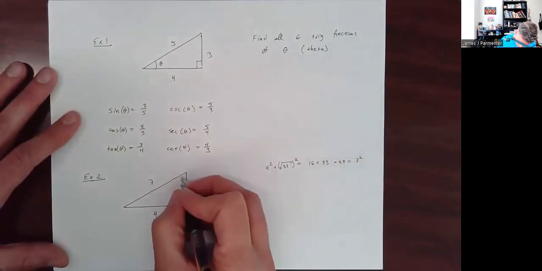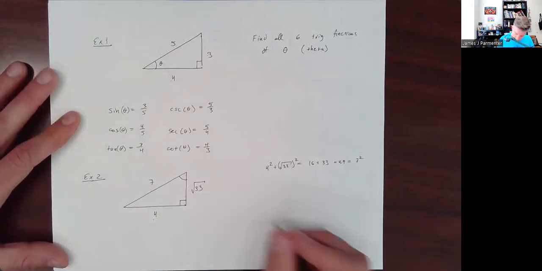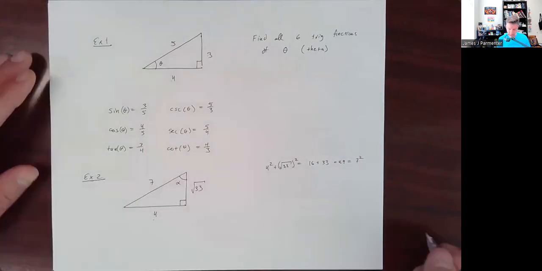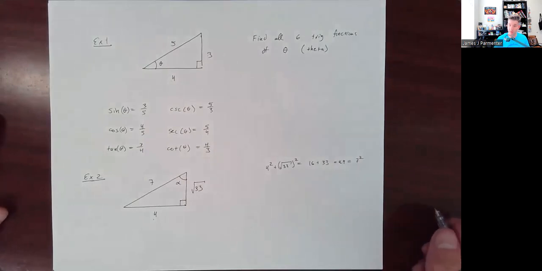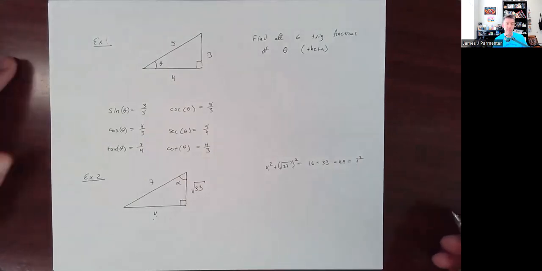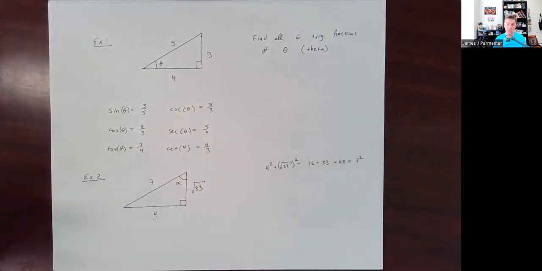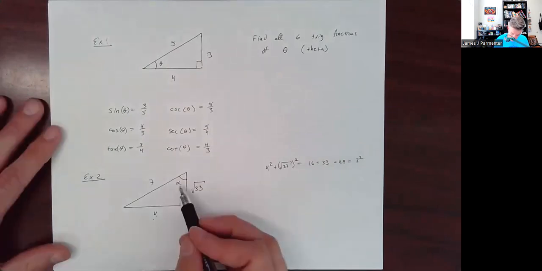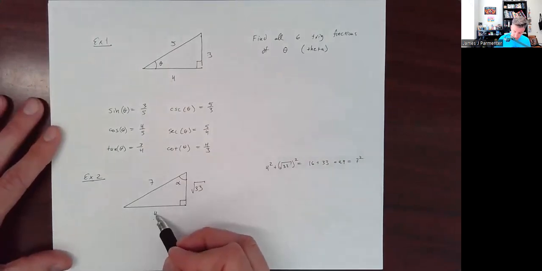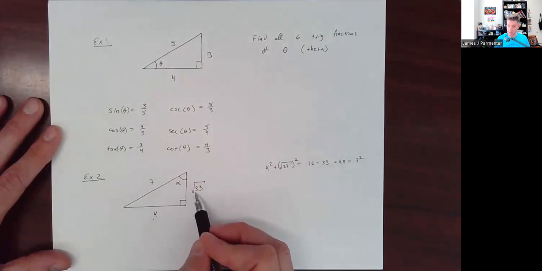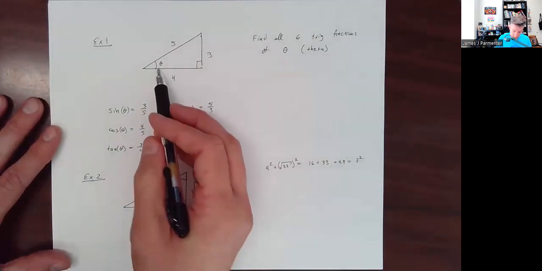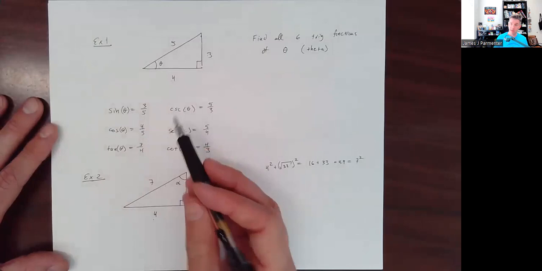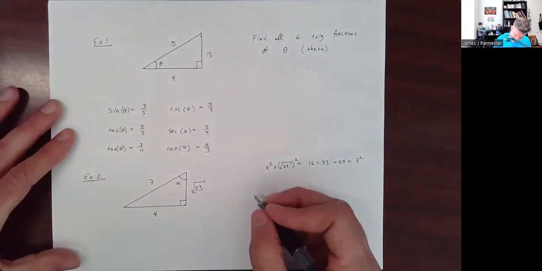But now we're going to call this angle, and let's give it a different name. Let's call it alpha. So now I want to find the 6 trigonometric functions of alpha. When we do this, we have to make sure that we still think of the opposite and the adjacent sides as the correct ones. So for alpha, 4 is the opposite, and root 33 is the length of the adjacent side. Whereas for theta, this was the adjacent and that was the opposite. So it depends on which angle we're talking about.